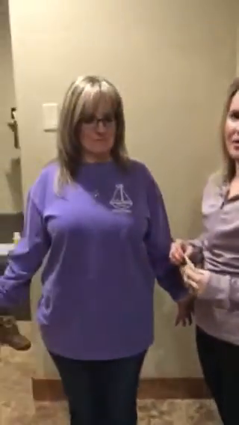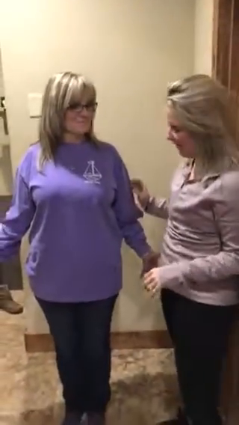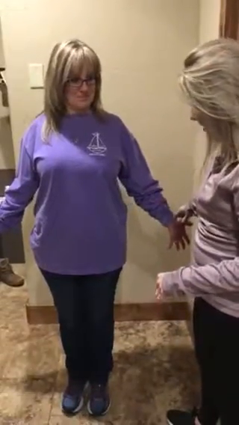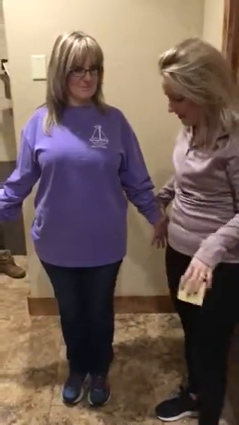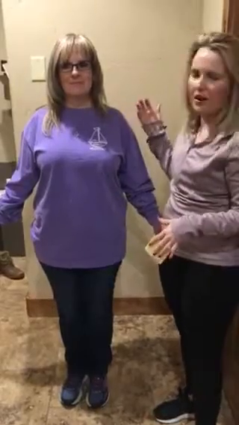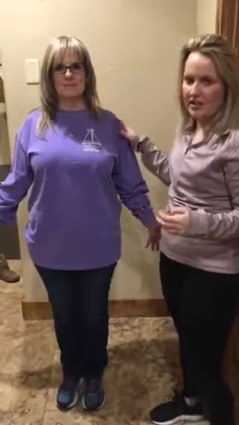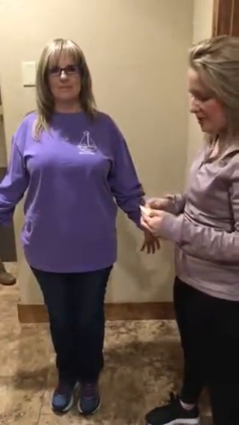Alrighty class, today I'm going to be showing you the anatomical position first. She is standing with her thumbs facing outward, feet facing forward, and in the erect position while also looking forward. She is demonstrating the anatomical position.